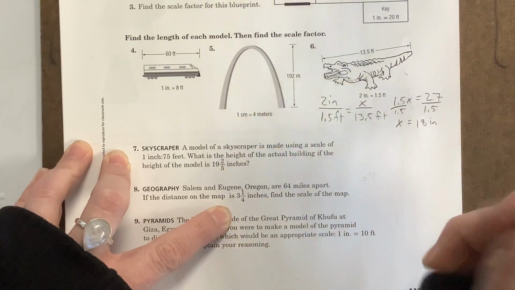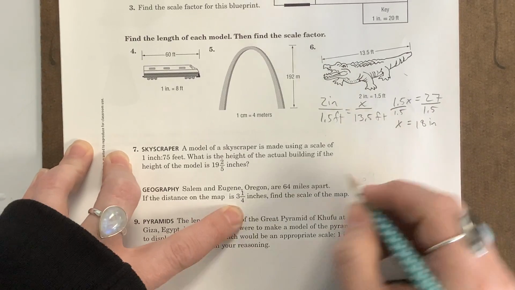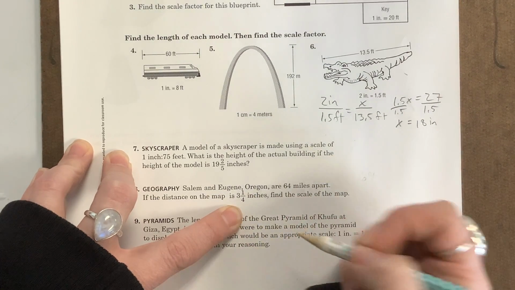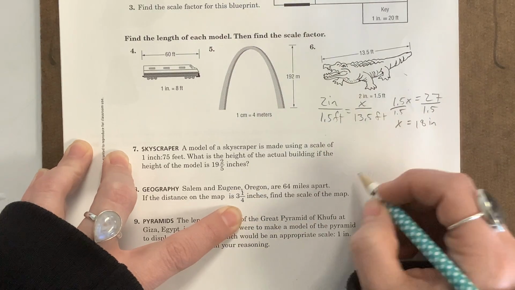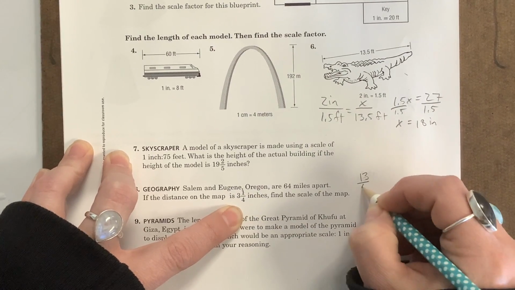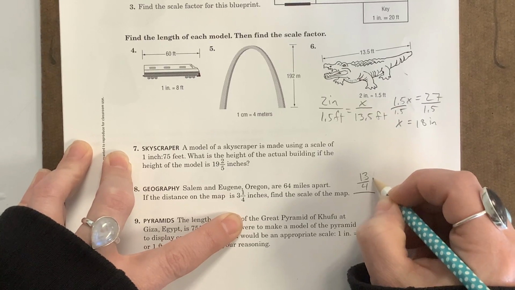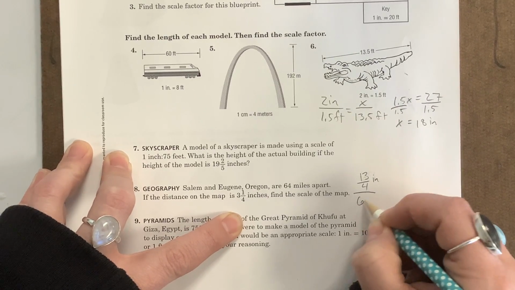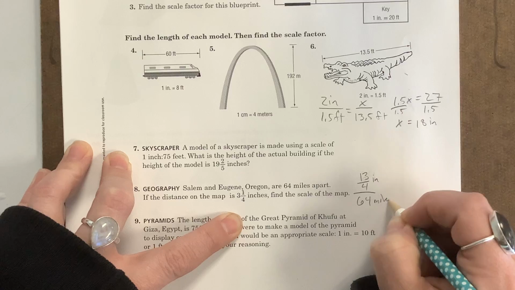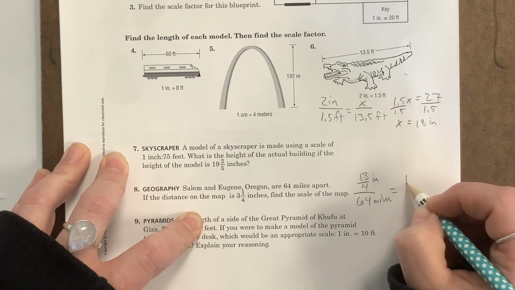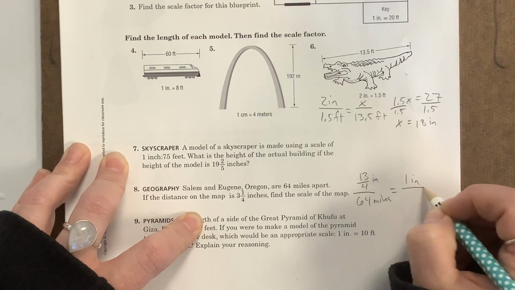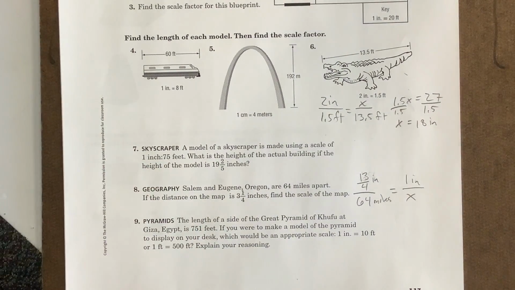Usually we put real life on the bottom. So 3 1/4, I'm going to change that to an improper fraction. So 3 times 4 is 12 plus 1 is 13/4 inches to 64 miles. And so we want to know for 1 inch, how many miles is it?